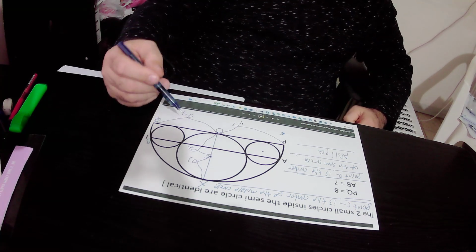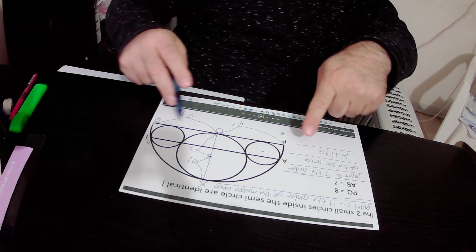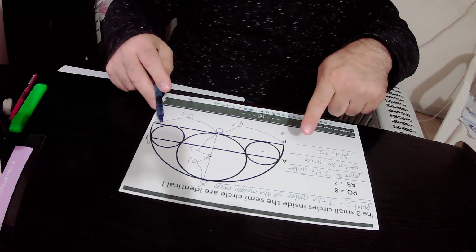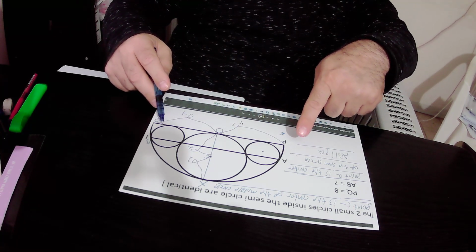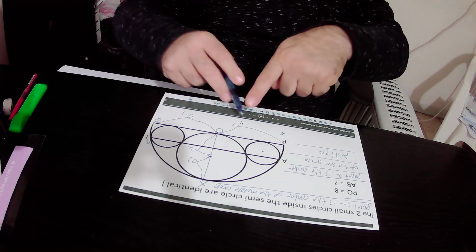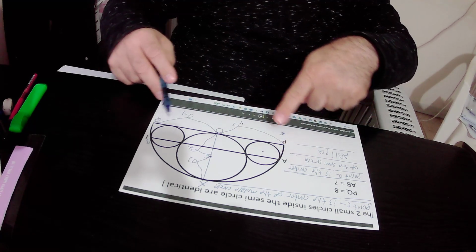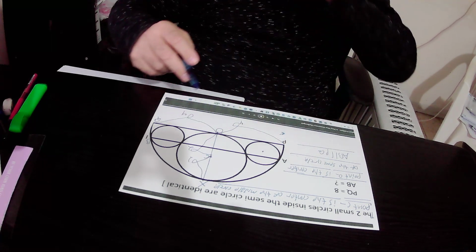And we also know that AB, the chord that we are looking for, equals PQ. AB is parallel to PQ.